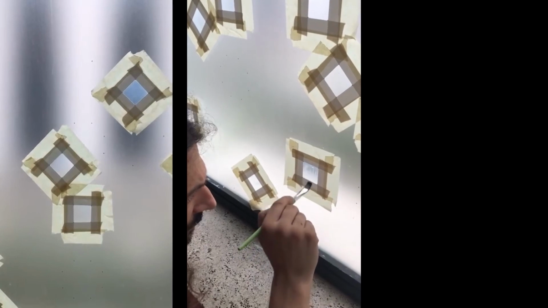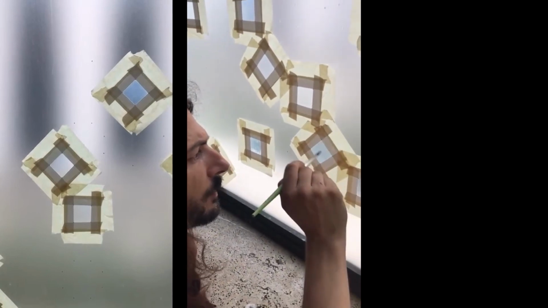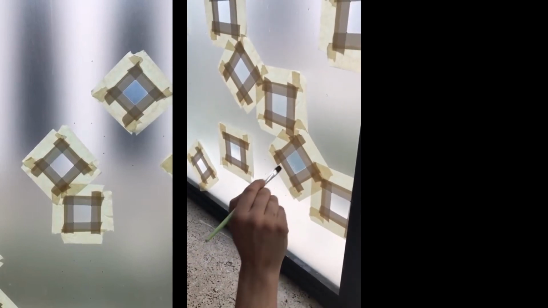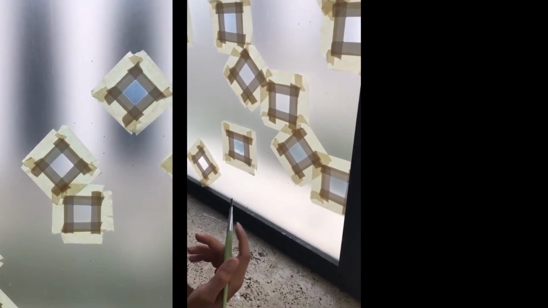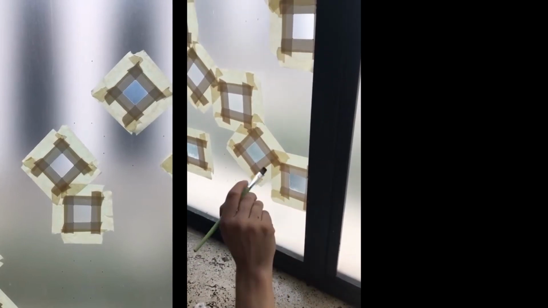Then the second step is to fix this. There's some kind of chemistry applied on the glass that makes it resistant to rain and to water in general. And then the last step is to rinse that with water, which is also an instant proof that it's water resistant.